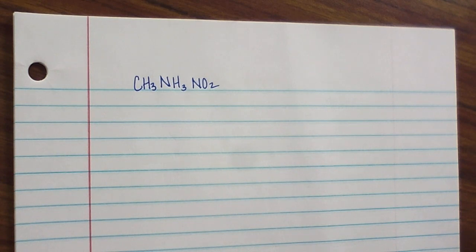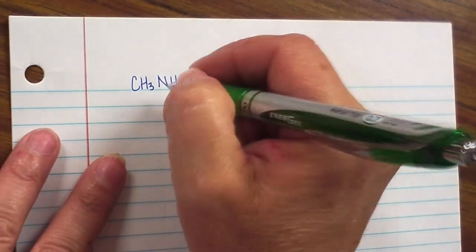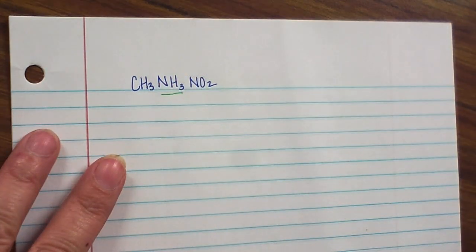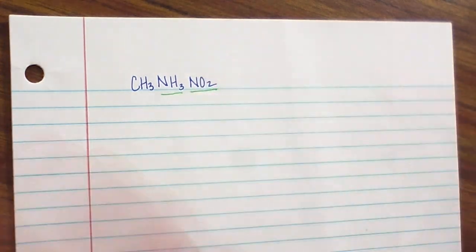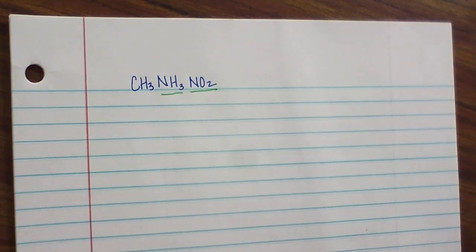You only get two. What are the two? What do you recognize right away that could be peeled off? Yep. Okay. We recognize NH3. Good. What else do we recognize? NO2. Excellent. Good. Yes. In fact, that is correct.